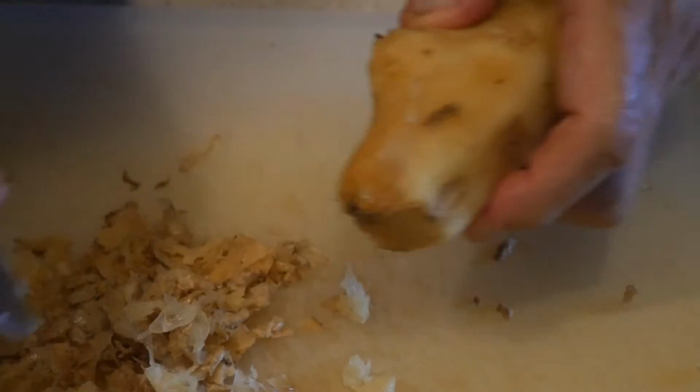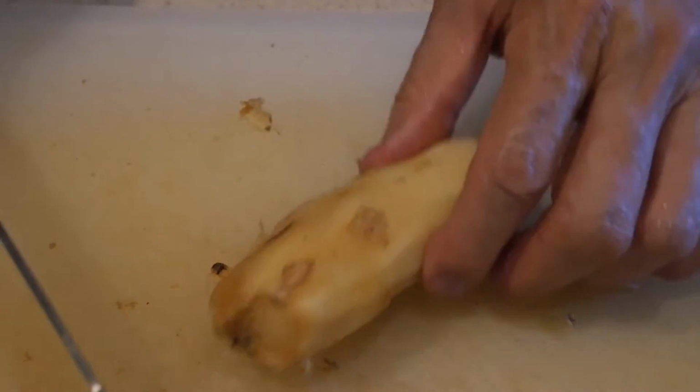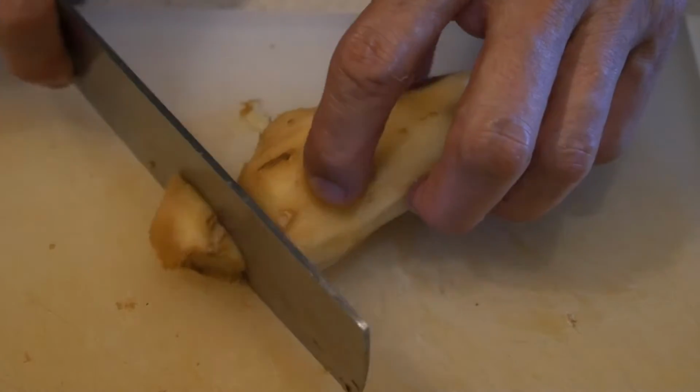For my manual handheld food processor, I cut the ginger into small chunks as shown here.